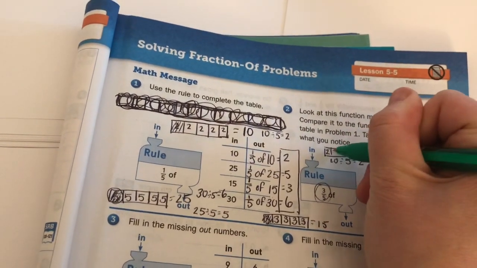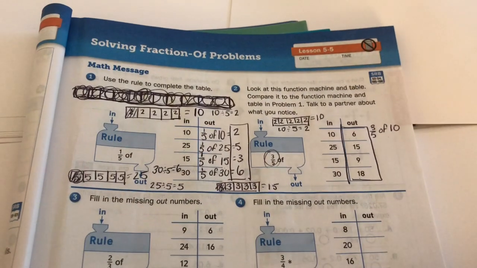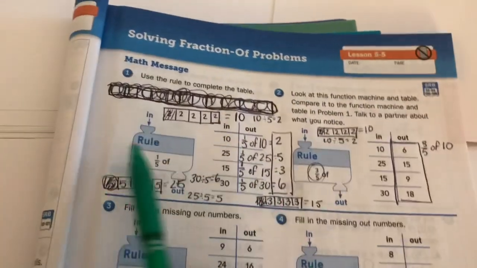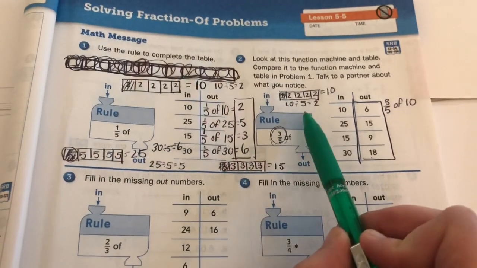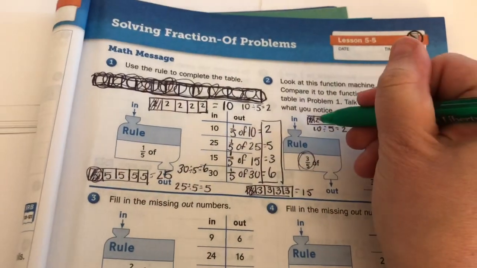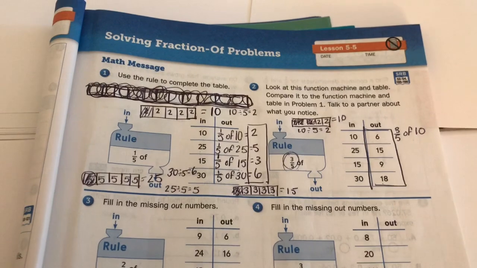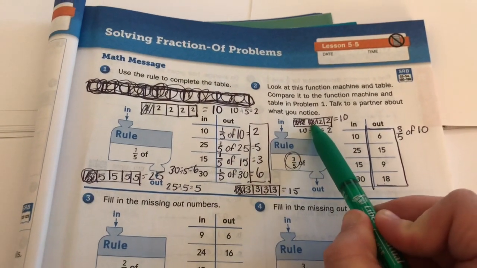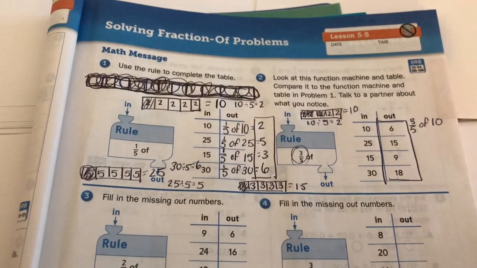So that means each of these are 2, okay? But what I've noticed is on our last problem, it wanted to know what was 1/5, okay? This problem now wants to know what is 3/5. So I have to color in on my bar over here 3/5. So when I count up 2 plus 2 plus 2, that gives me 6, okay?